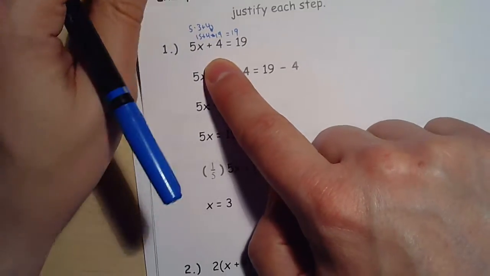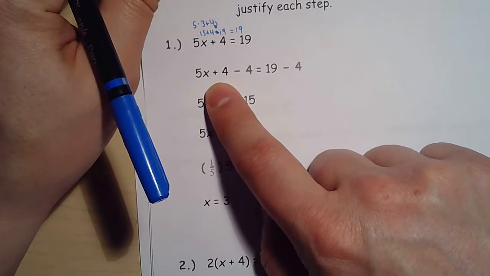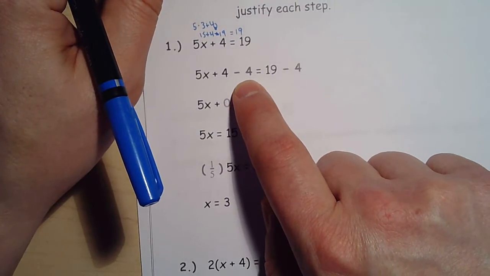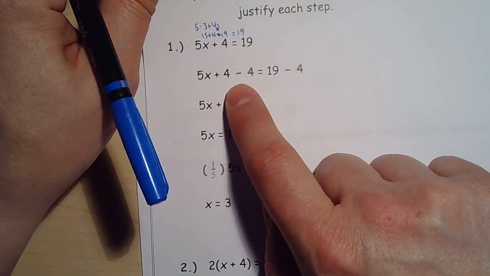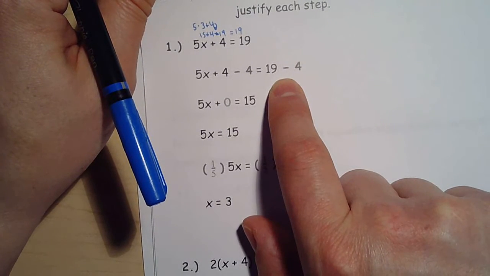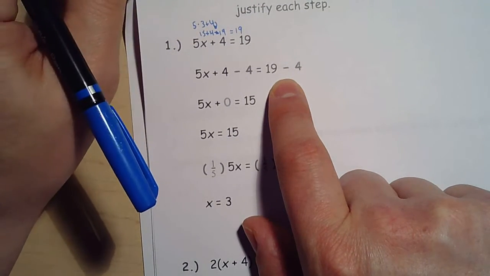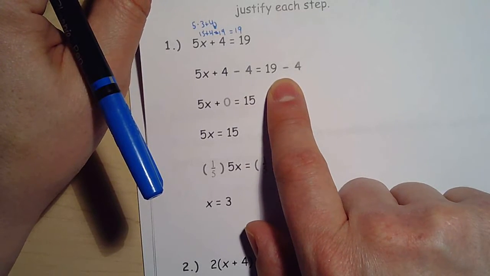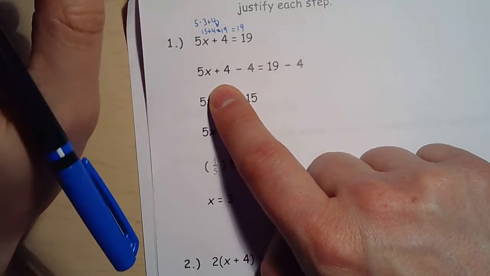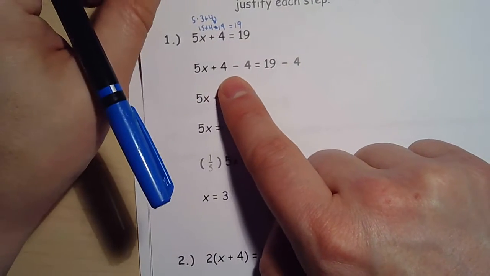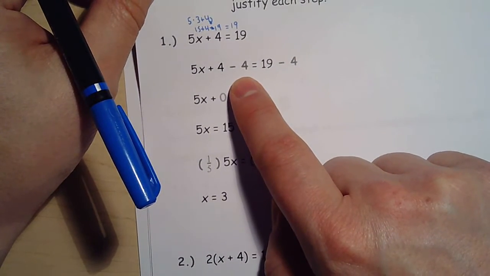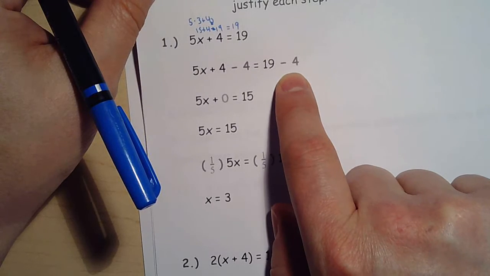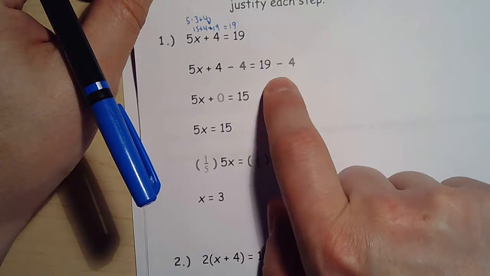So if I have 5x plus 4, I'm going to subtract 4 from that side. And now since I did it to that side, I'm going to do it to the other side as well to keep it balanced. All right. If I do it to this side, I need to do it to the other side. So I wrote 5x plus 4 minus 4 equals 19 minus 4. I subtracted 4 from each side.